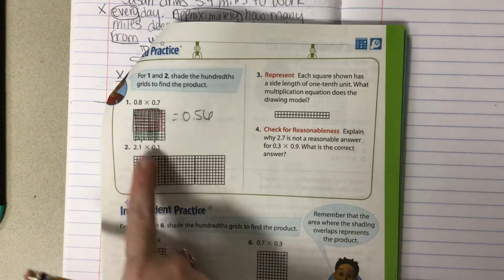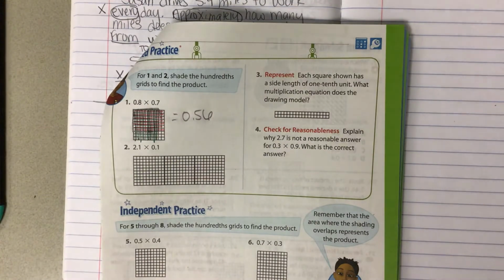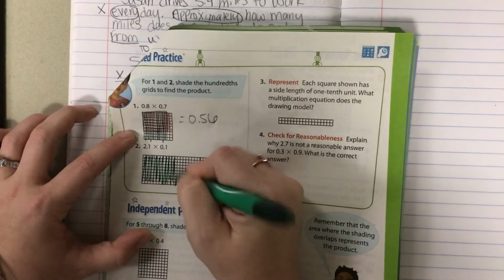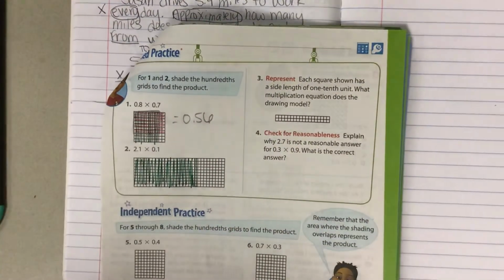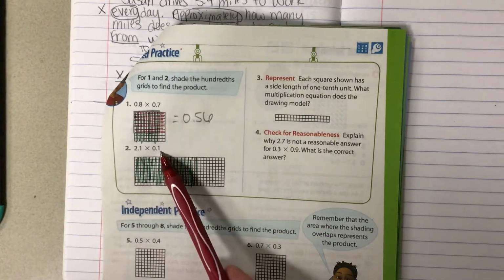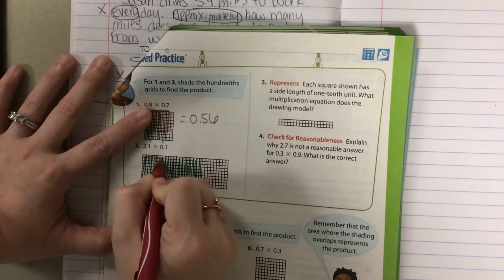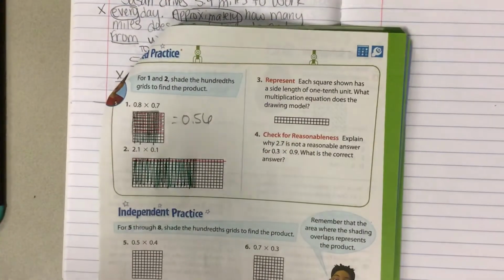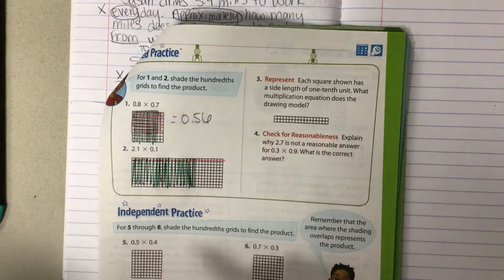All right, let's look at this one. This one's a little bit different. So this one has 2 wholes and 1/10 times 1/10. So I'm going to shade in my first one. So I have 2 wholes. That's 1 whole, that's 2 wholes, and there's a tenth. Okay, so I have that. Now, I'm going to take a tenth out of each group. So I want a tenth from this group, I want a tenth from this group, and I want a tenth from this group. Because remember, multiplication is groups of. So I'm taking a tenth from each group.